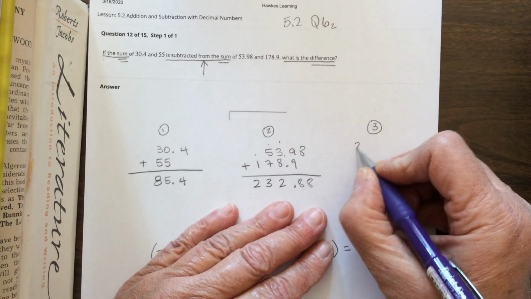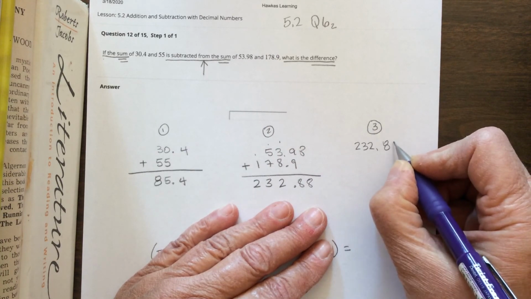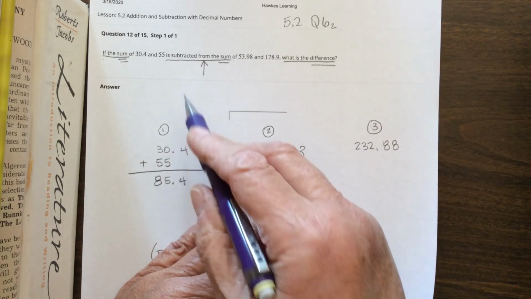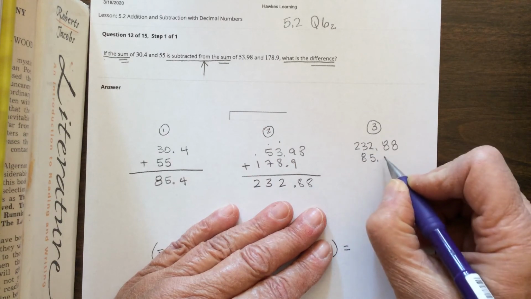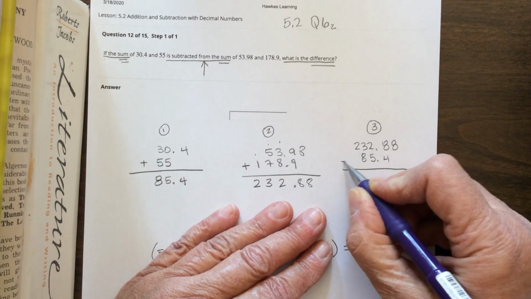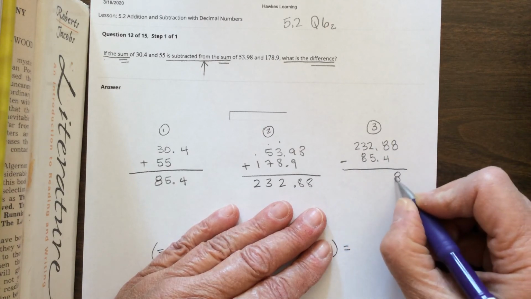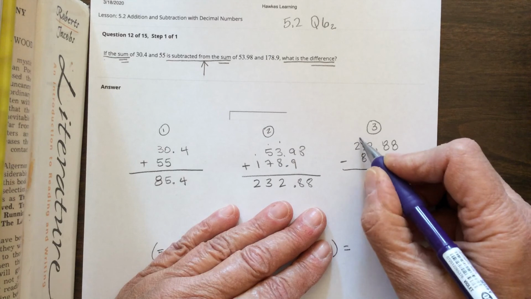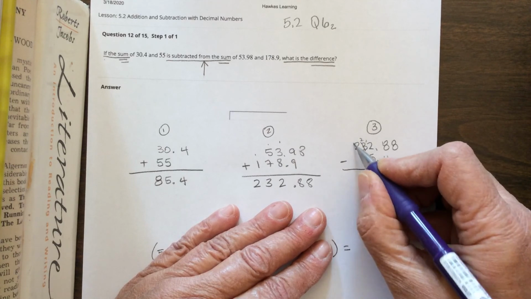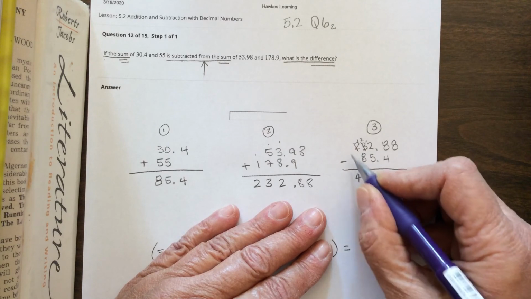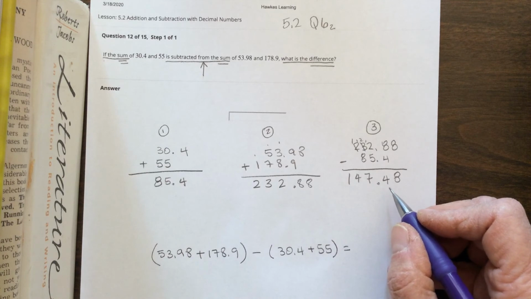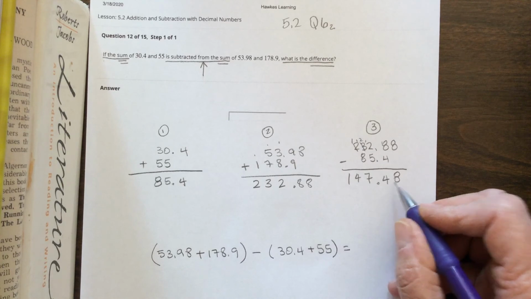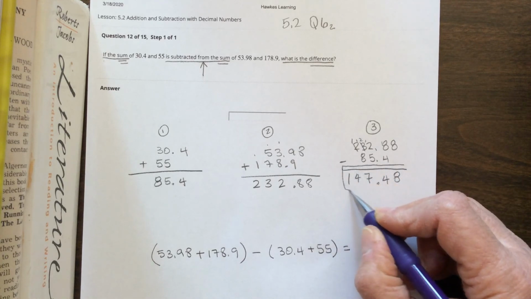this 232 needs to be on top. And we're going to subtract this sum from it. 85.4. Keep your decimals lined up. This is subtraction. You're just finding the difference here. So let me see. That's going to be 7. That's going to be 4. That had 1 left behind. 147.48. Let me see if I did that right. Yes, I did. So that's the difference between these two sums.